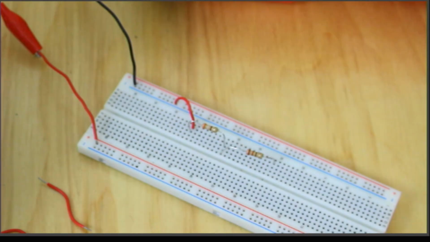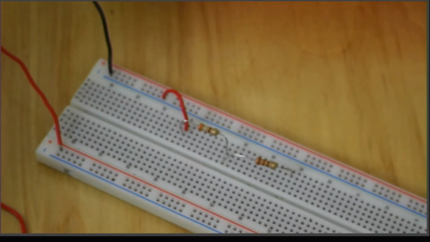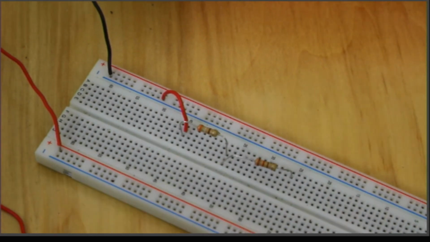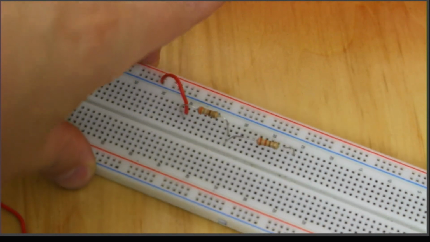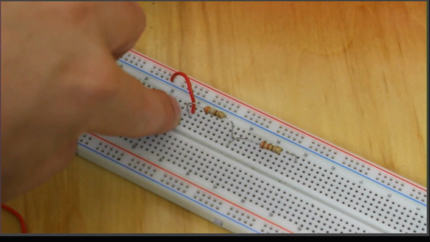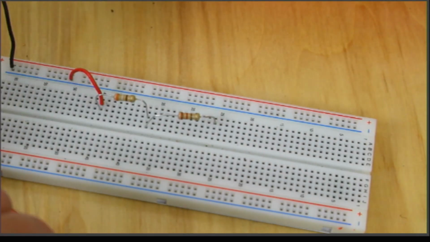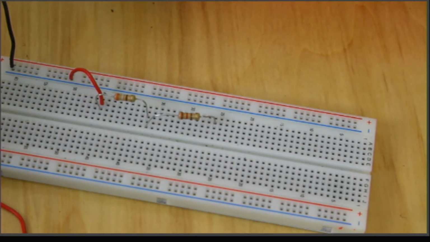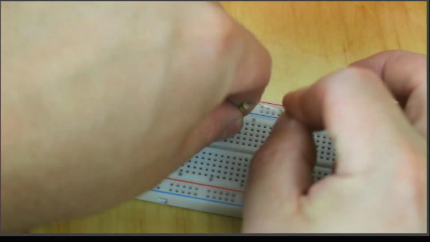Okay, so there's my 220, and I don't know if I can show that any more clear or not. Looks like it. You can see that those two are on the same group of 5, and that these two are on the same group of 5. And so finally, I need my 330 ohm to start off with here. And pull it right there.